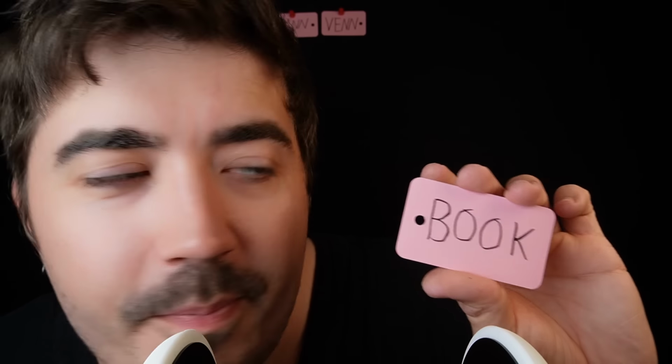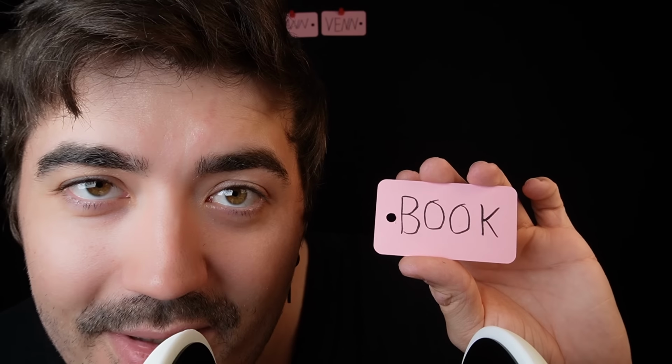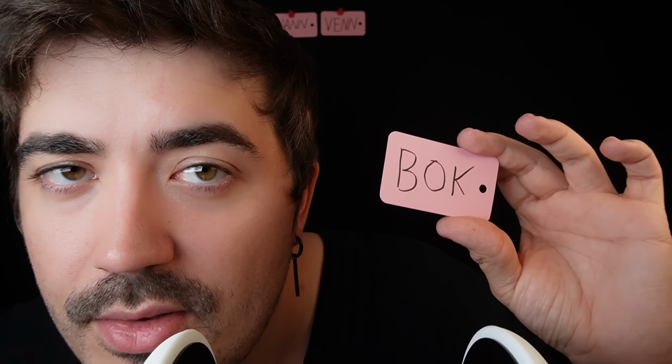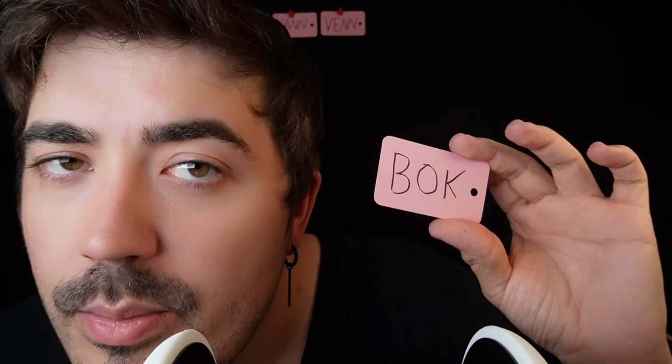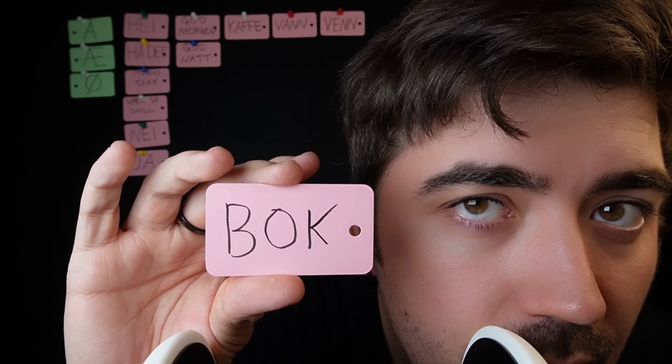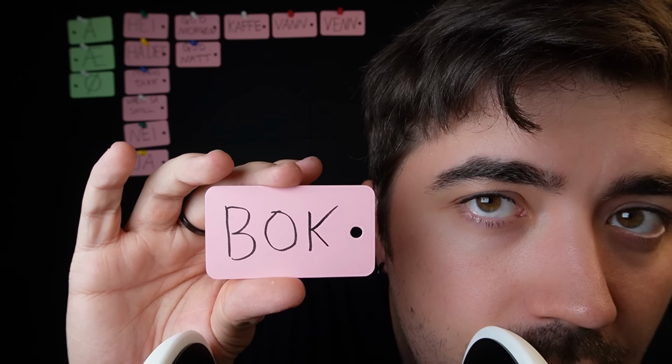But yeah, I have a Japanese book, and it's very, very similar in Norwegian. It's bok, but you can hear the difference in how it's pronounced. Book, bok.